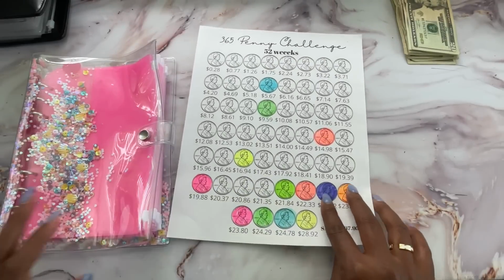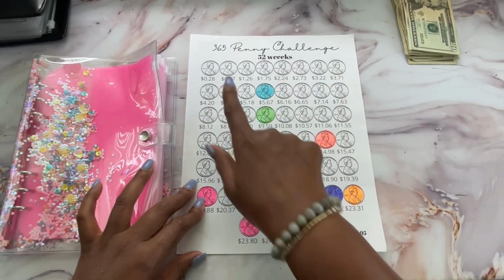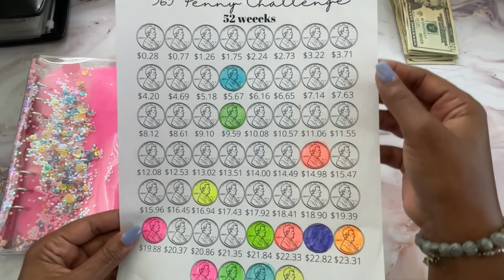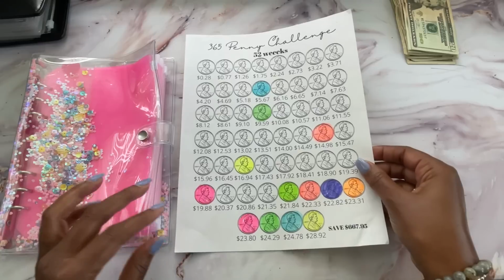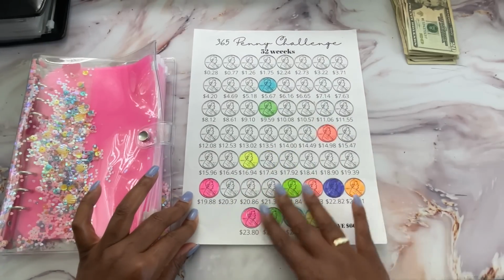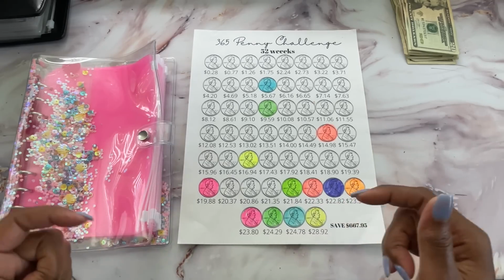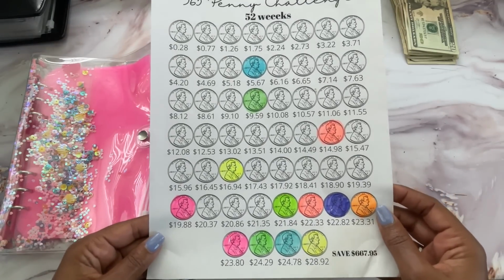The first one, if you're just getting started, this is a good one. This is a 365 penny challenge. You just color in and save the different dollar amounts of pennies over and over. Either when you get paid, you save a penny or two, or save one a week for a whole year. You pace yourself, okay? But they are some smaller dollar amounts, and this is a free challenge that's available down in my description bar. You just click down there and you can print the PDF, and that'll be a good challenge to get started with.